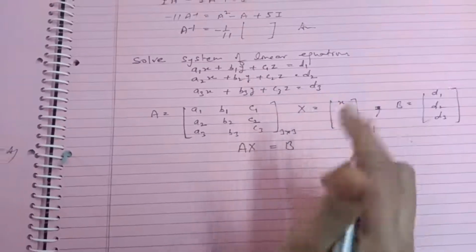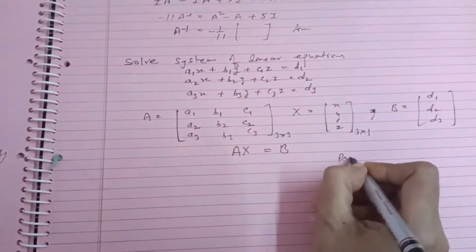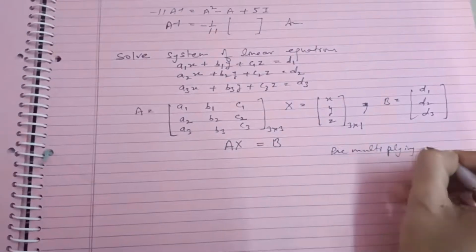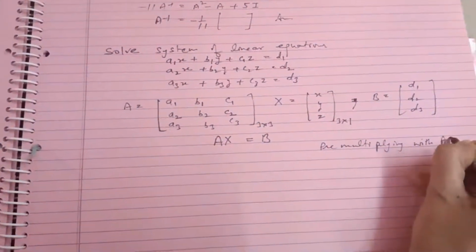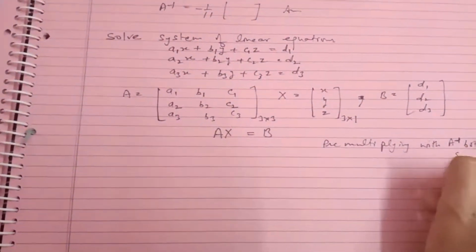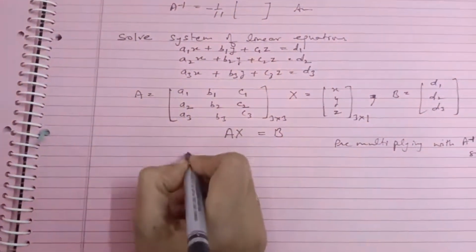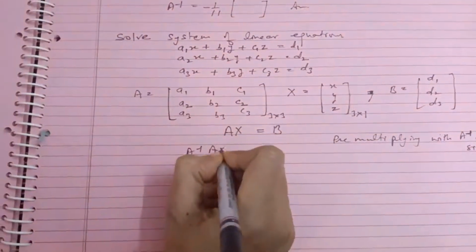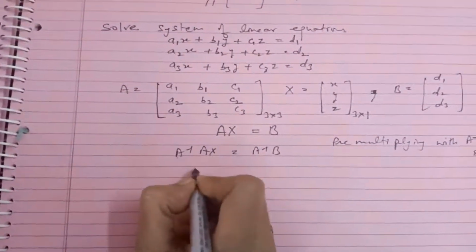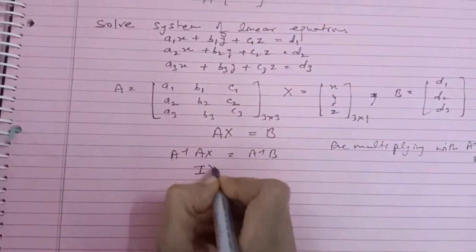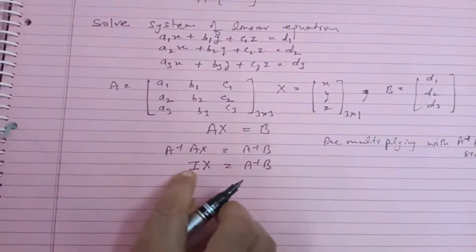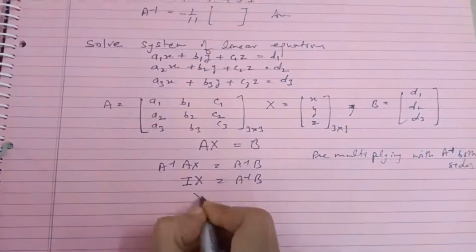For this I will be pre-multiplying with A inverse on both sides. So A inverse AX is equal to A inverse B. A inverse A is nothing else but the identity matrix, so X is equal to A inverse B, since the identity matrix multiplied with any matrix gives the same matrix.